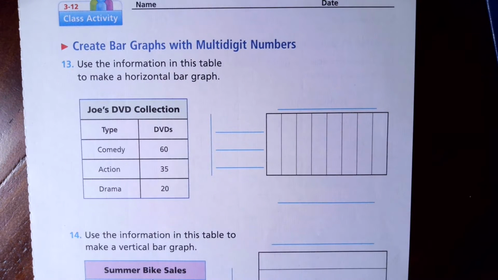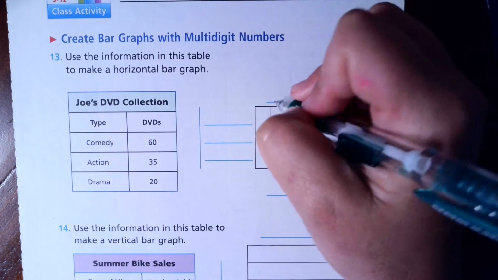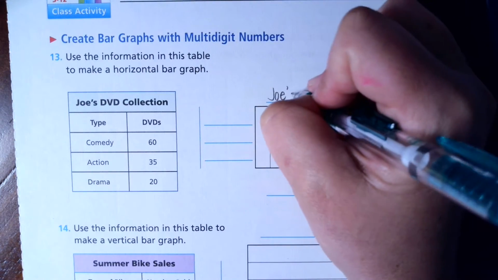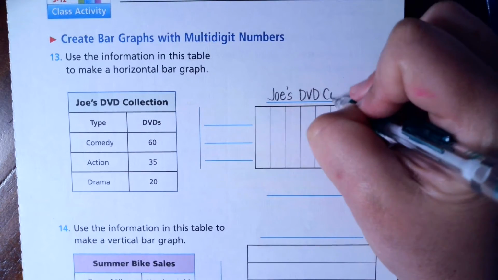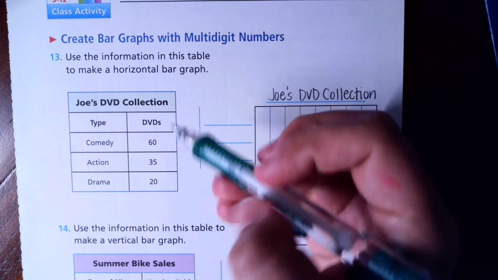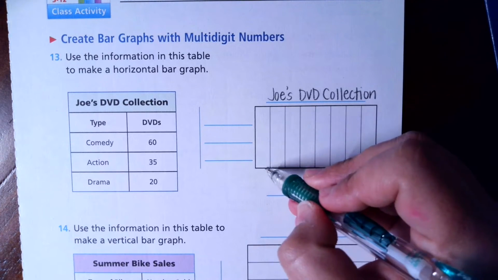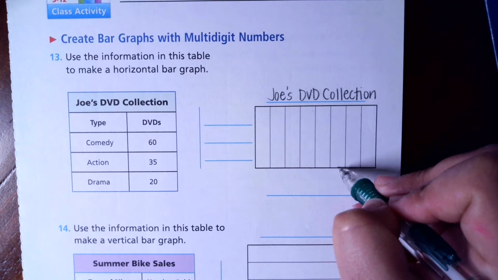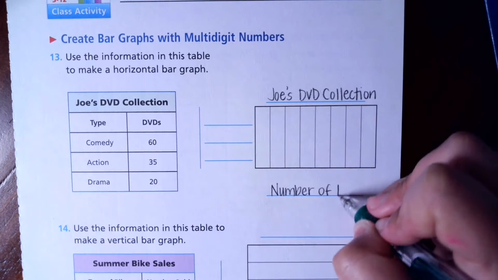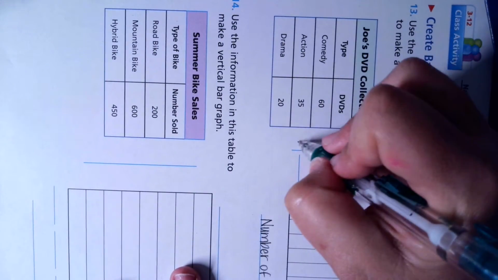So the first thing we want to do is get all of our labels set, and then we will fill it in. So let's start with number 13. We're going to make a horizontal one here. We know that our title is going to be Joe's DVD collection. And we know that it has the number of DVDs. So that's going to be what our bars are increasing by. So number of DVDs. And then we're going to turn our paper to the side and write type of DVD.